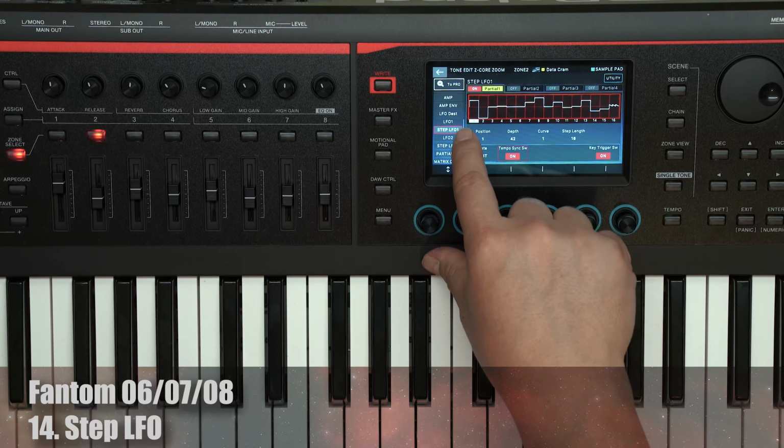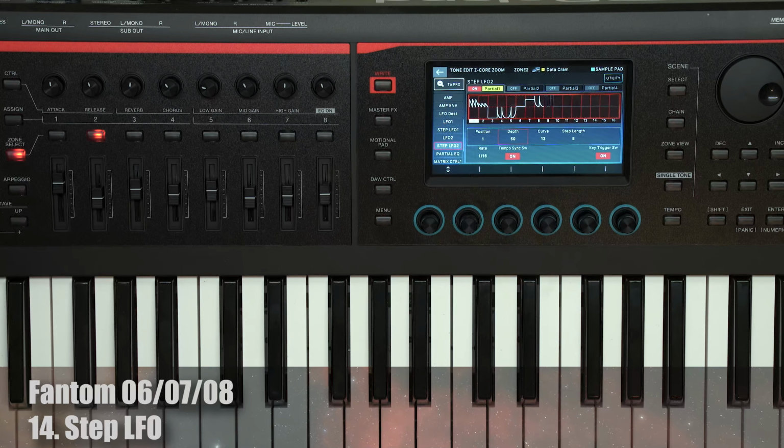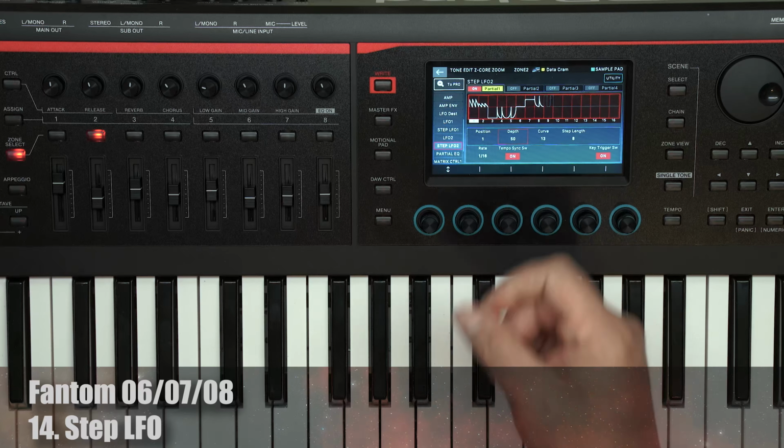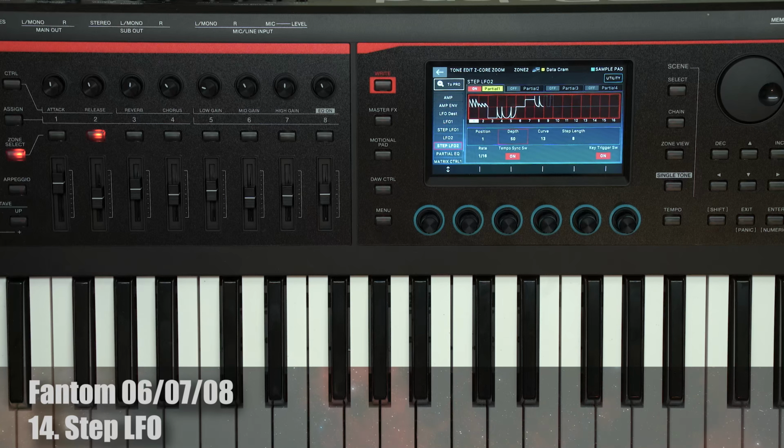And then if you go into step LFO 2, all the same parameters are there, same positions and everything like that. Now there is one thing that I want to kind of cover here. I haven't talked about this too much, but most of these zones have an individual tone, and then most of the tones actually consist of multiple partials. So you can think of partials as being multiple oscillators.